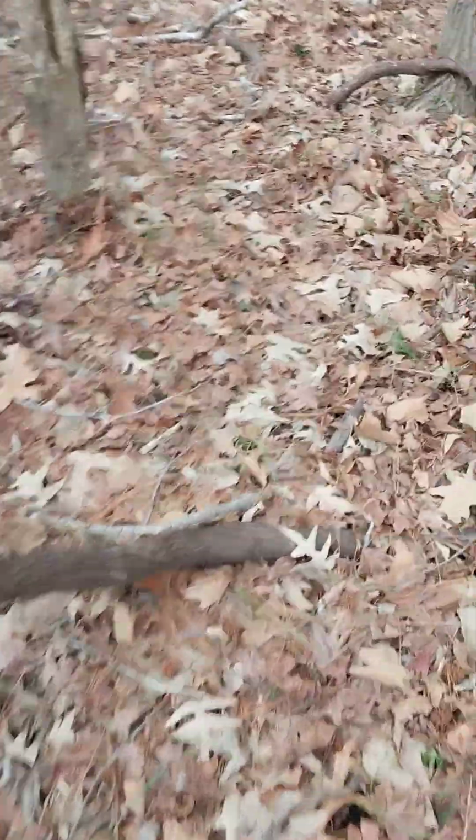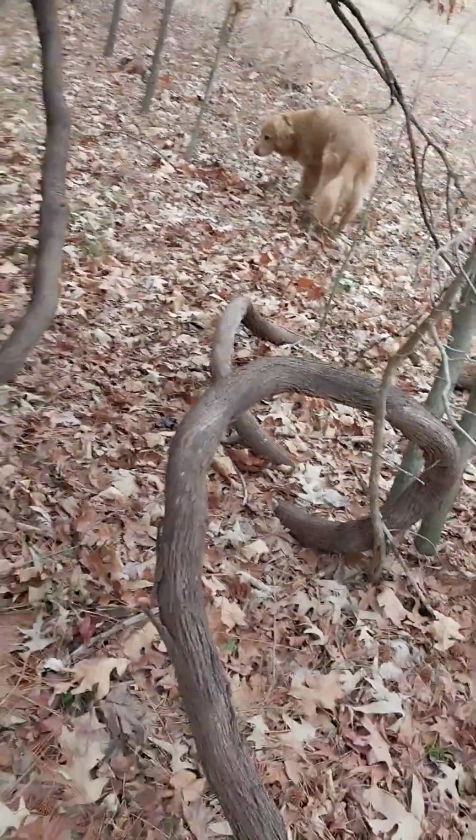Hopefully these stupid people that are using the trail now will leave them alone.